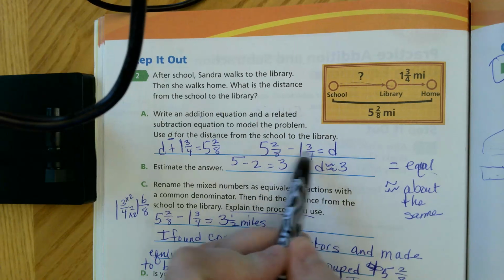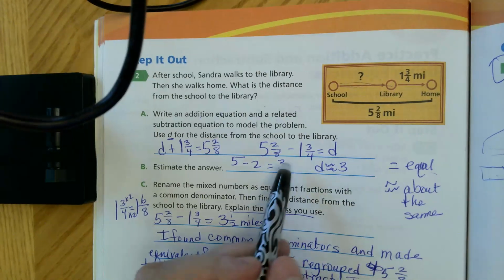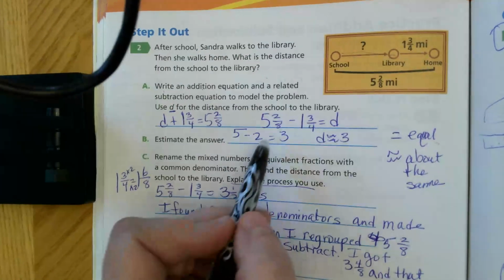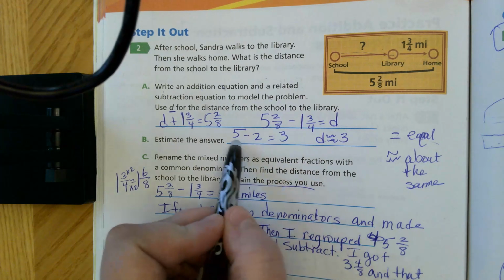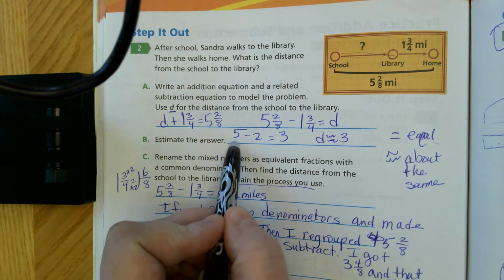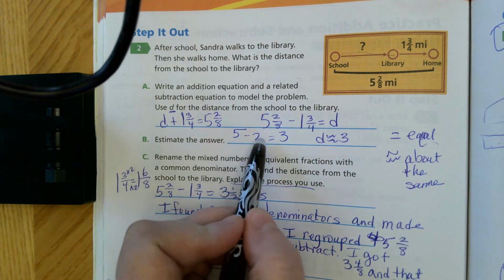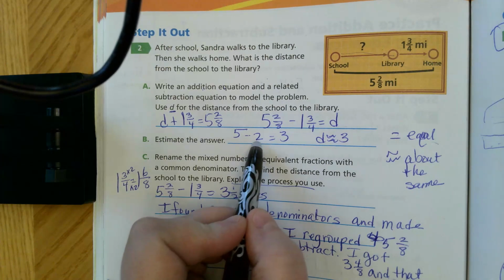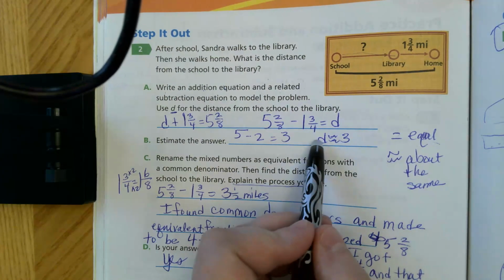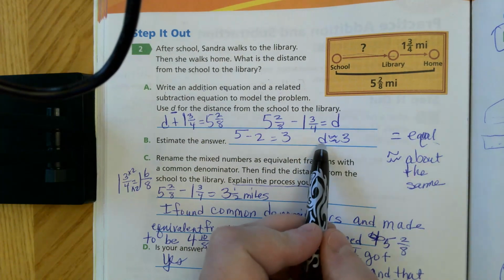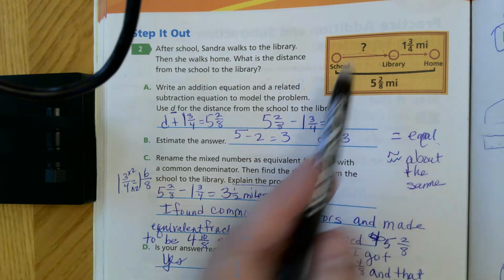Well, you cannot subtract this because these have different denominators, but let's address that a little bit later. We're going to estimate first. So 5 2/8 is very much closer to 5 than 6. And 1 3/4 is close to 2. 5 minus 2 is 3. So our D letter, the distance, should be about 3.